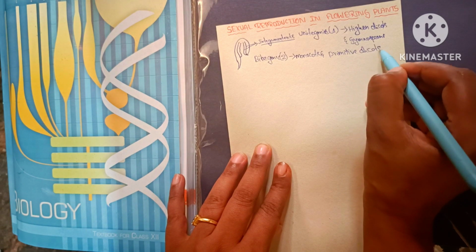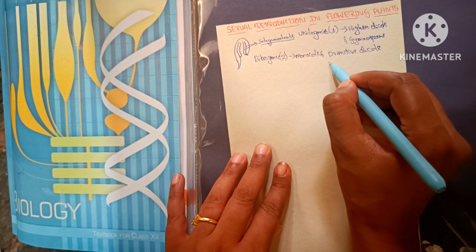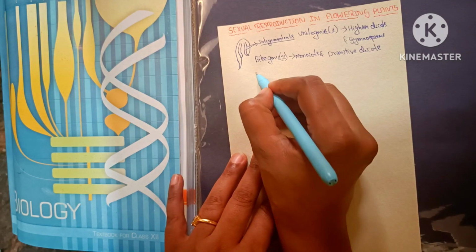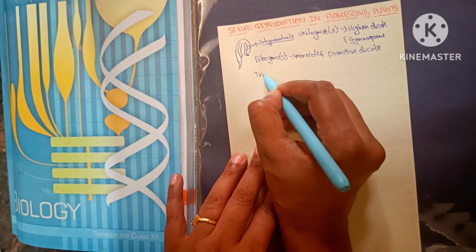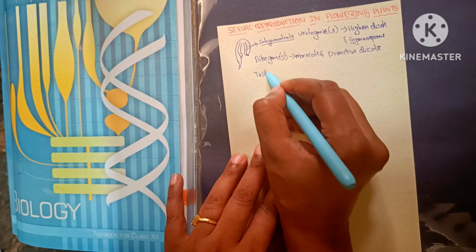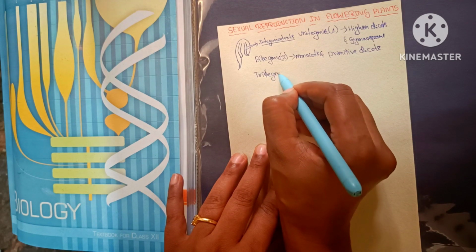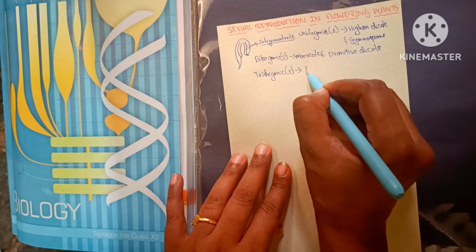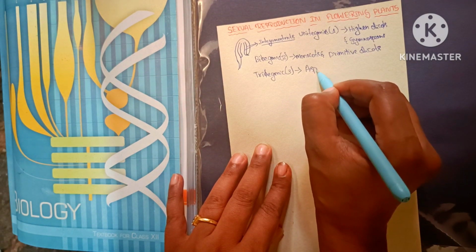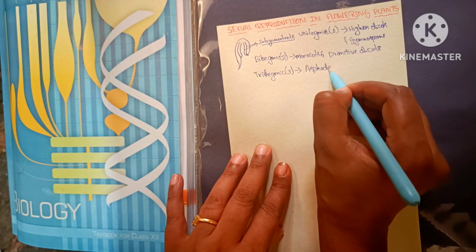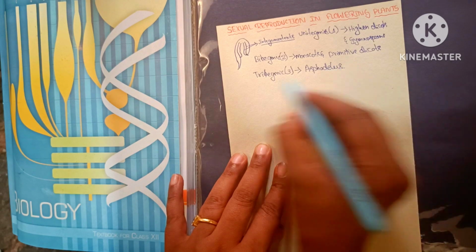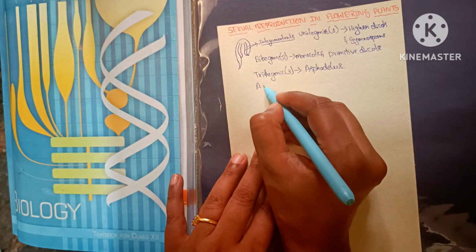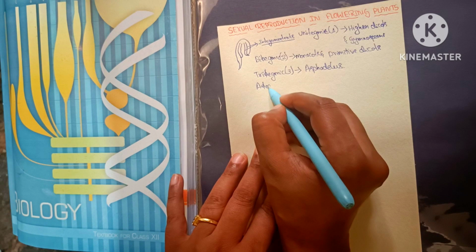Dicots, generally speaking, in the case of angiosperms or flowering plants. And the ovule is said to be tritegmic, which consists of three integuments. Example, Asphodelus. Ovule is said to be ategmic also.